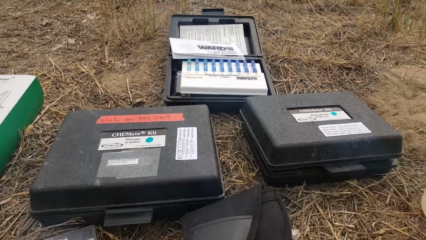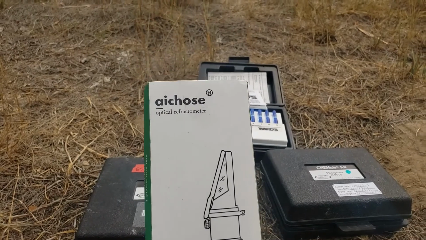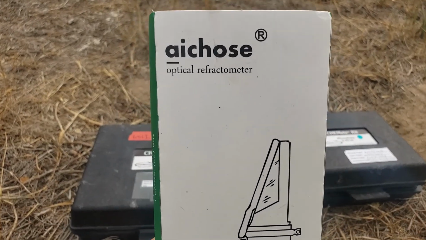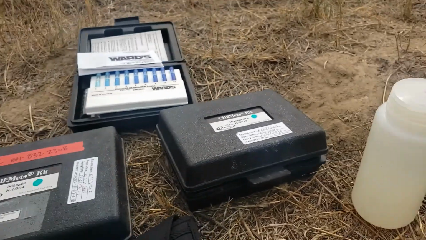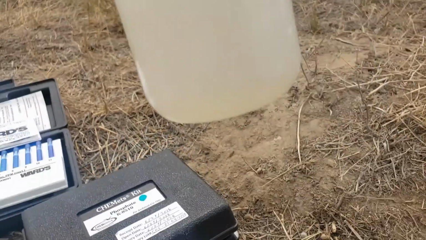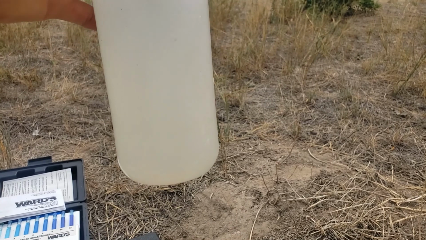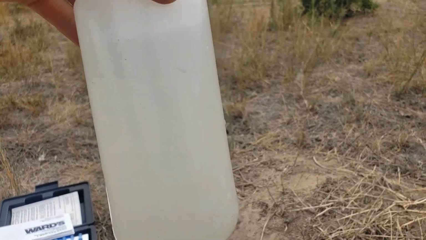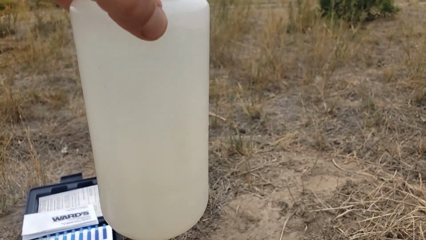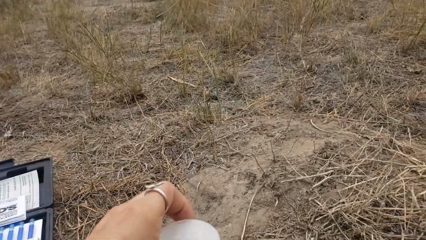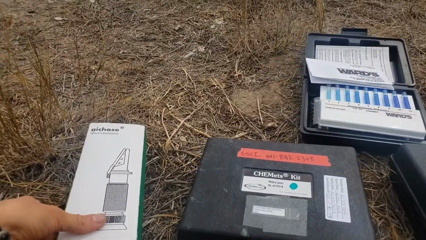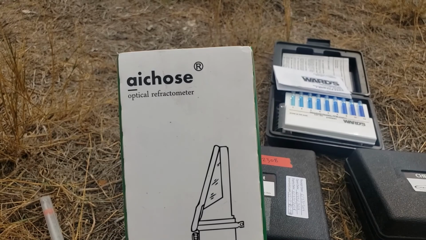And the final thing we're going to look at is the turbidity, how much we can actually see through the water. So if we take a look at our sample, and it's in kind of an opaque bottle anyway, but you can see that it's maybe pretty see-through. Like if you were swimming through this and you opened your eyes, would you be able to see very far? That's what this optical refractometer is going to tell us.